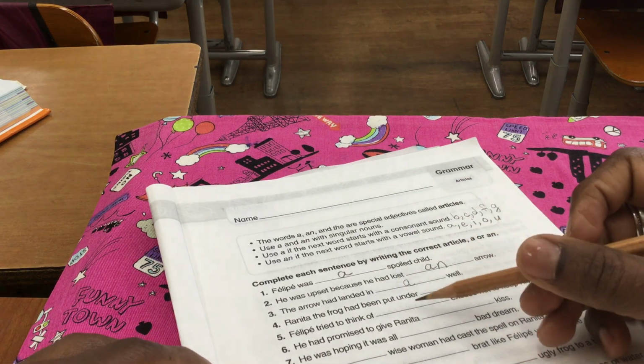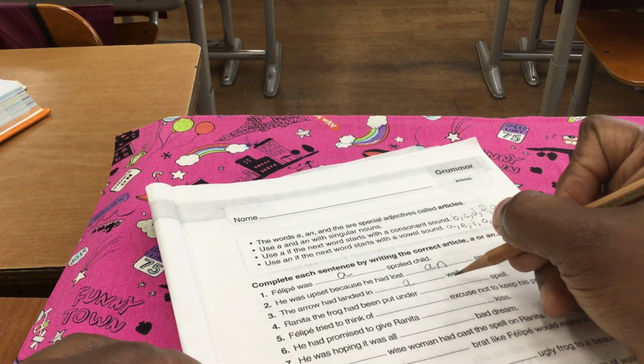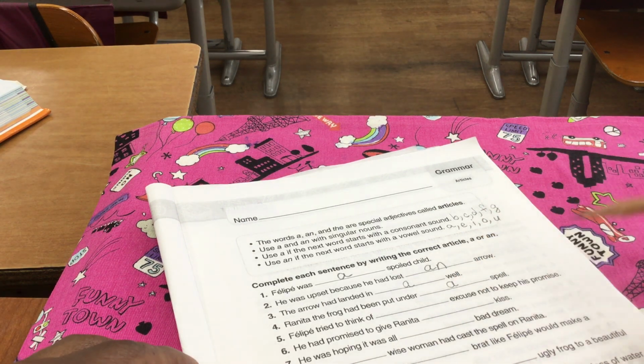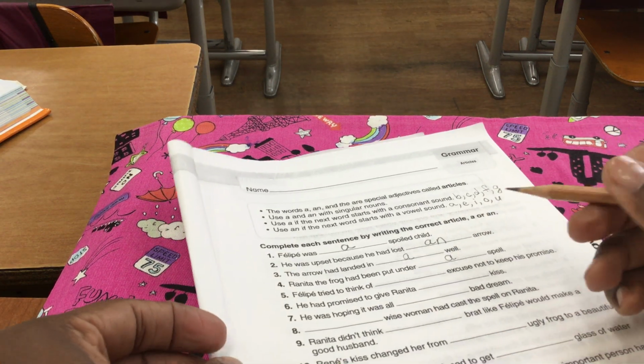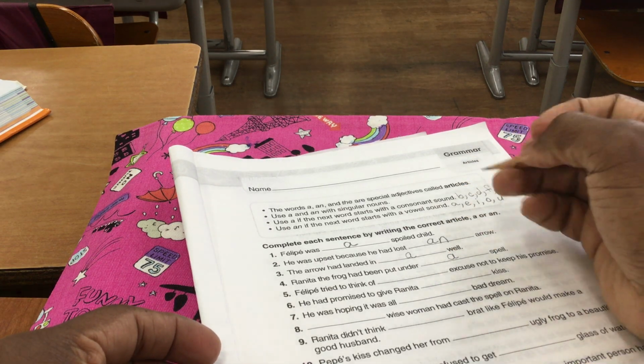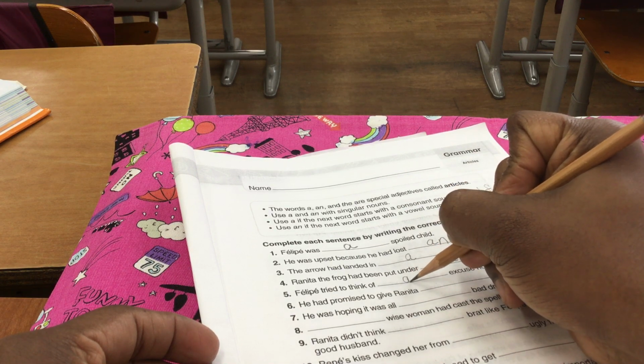Number 4. Ranita, the frog, had been put under a spell. Number 5. Felipe tried to think of an excuse not to keep his promise.